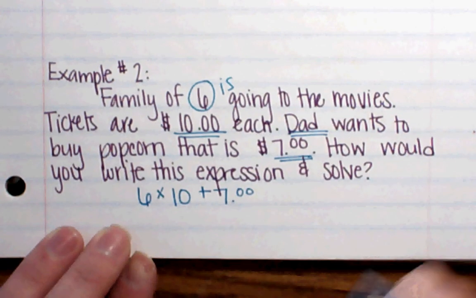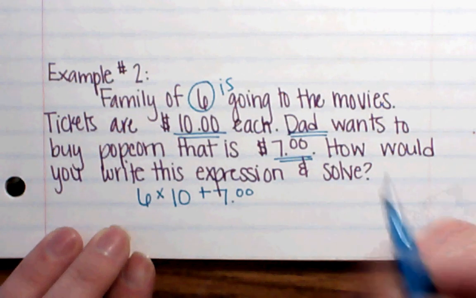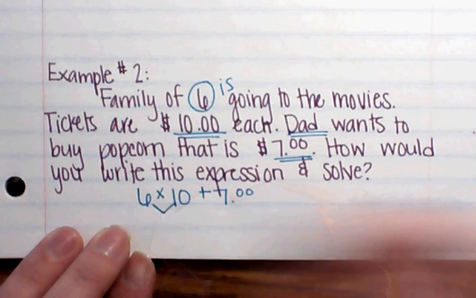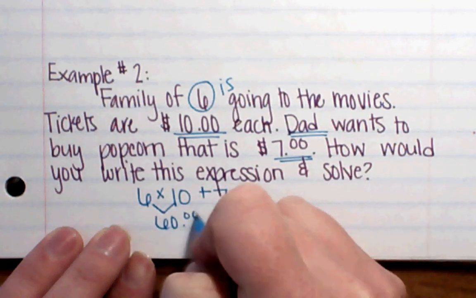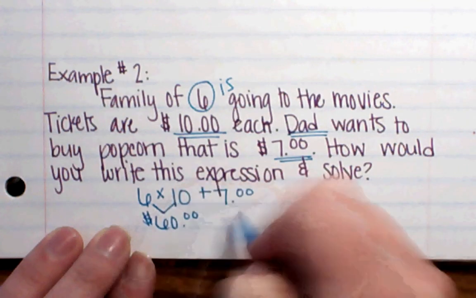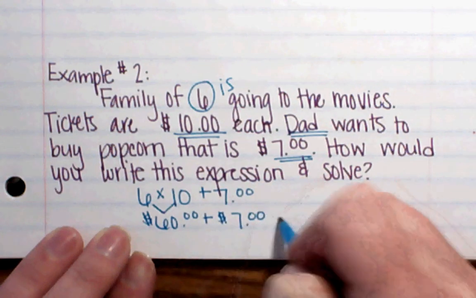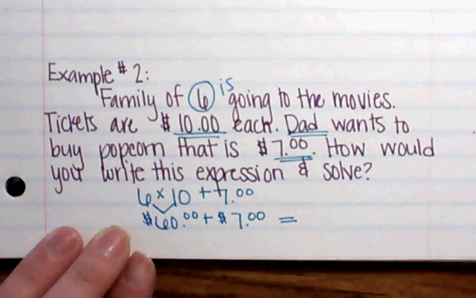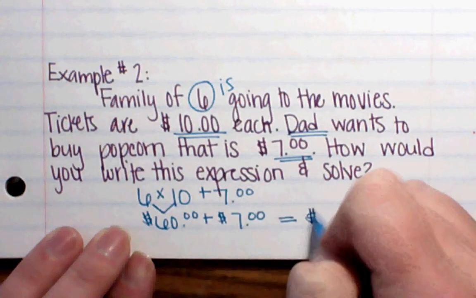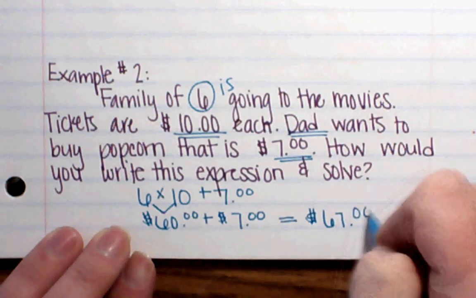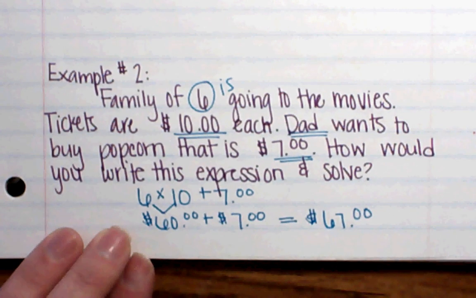Now, use PEMDAS to solve. There are no parentheses, there are no exponents, so we're going to go straight to multiplication. 6 times 10 is 60, so we have $60 plus $7. I have no division, I have addition now, so 60 plus 7 equals $67. And I don't have any subtraction, so our problem is over.